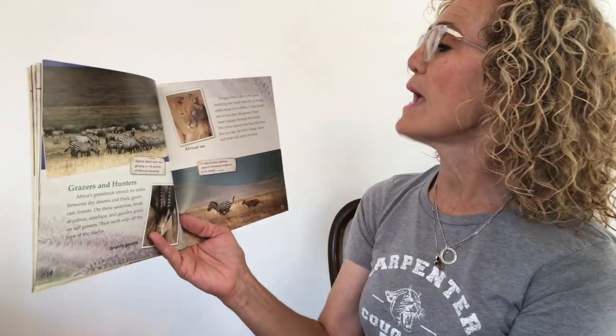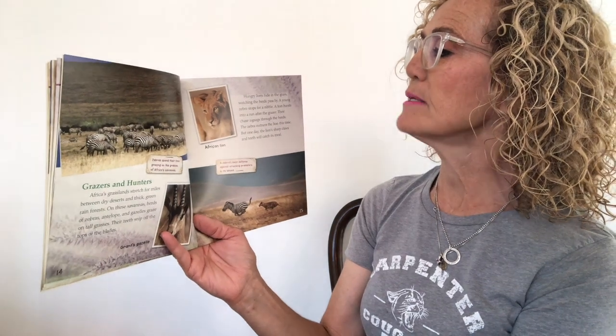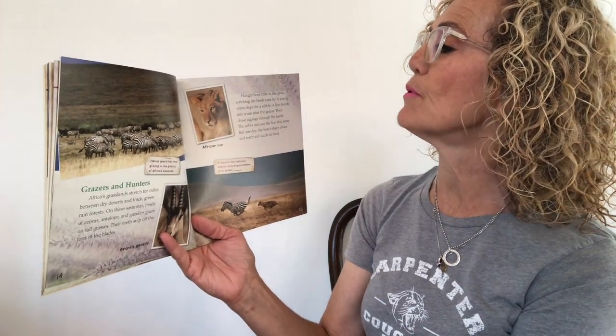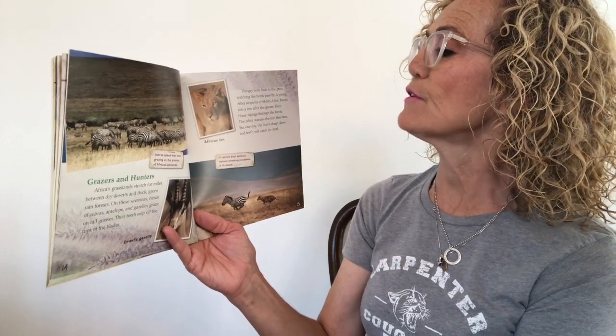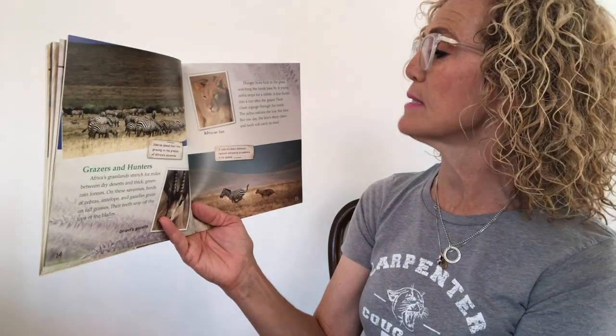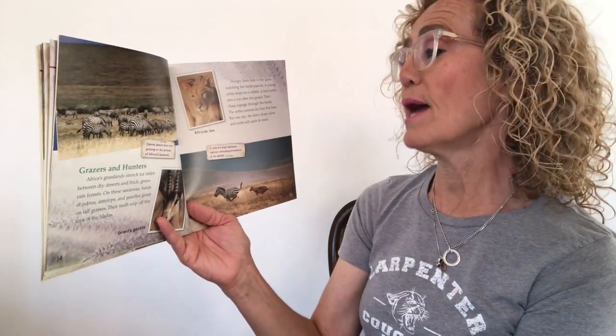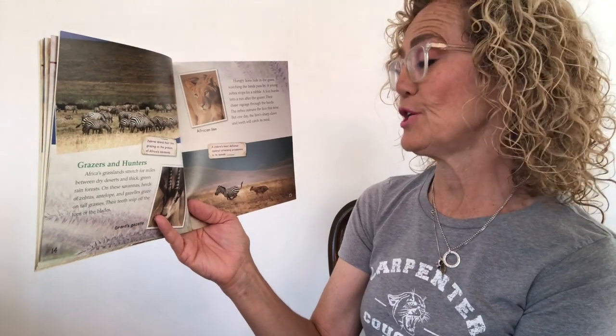Hungry lions hide in the grass, watching the herds pass by. A young zebra stops for a nibble. A lion bursts into a run after the grazer. Their chase zigzags through the herds. The zebra outruns the lion this time. But one day, the lion's sharp claws and teeth will catch its meal.